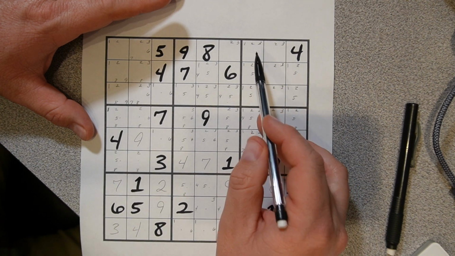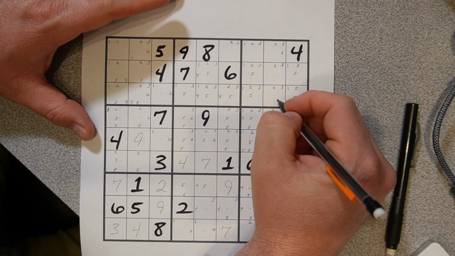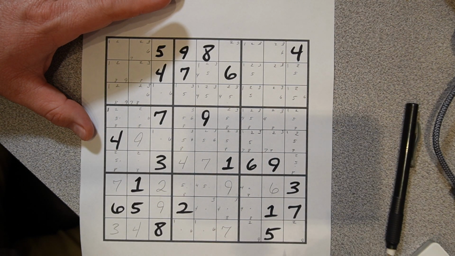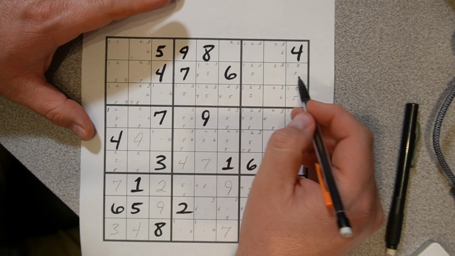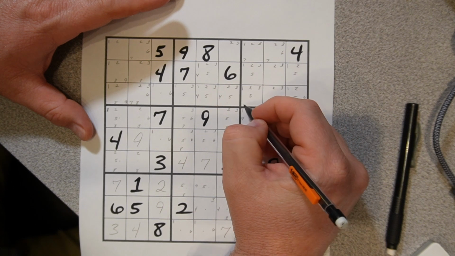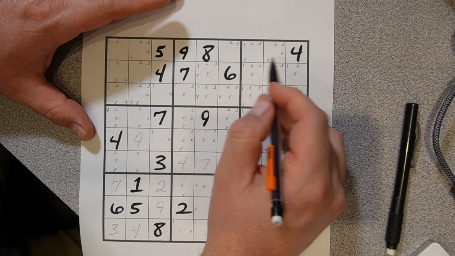6 can't be in the middle or on the side. So we're down to that. 7s, no 7s here. We're in the middle. No 8s on the top.